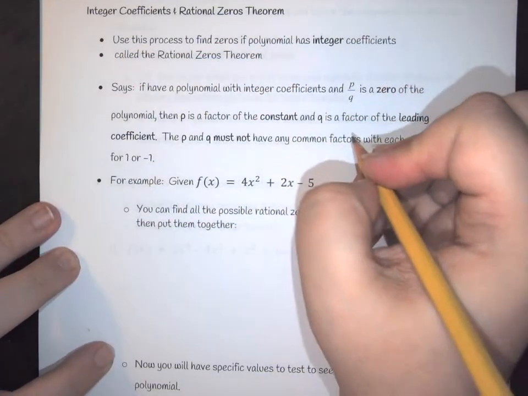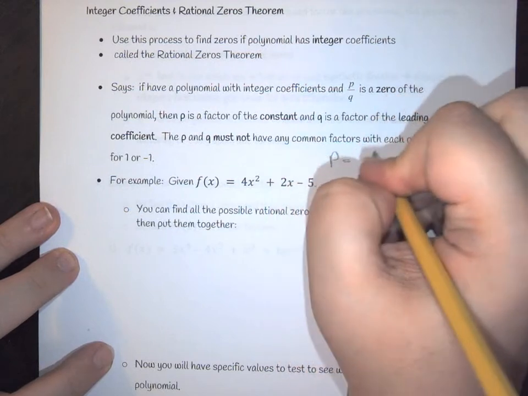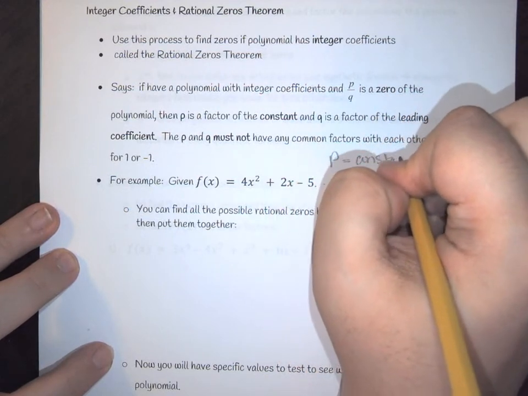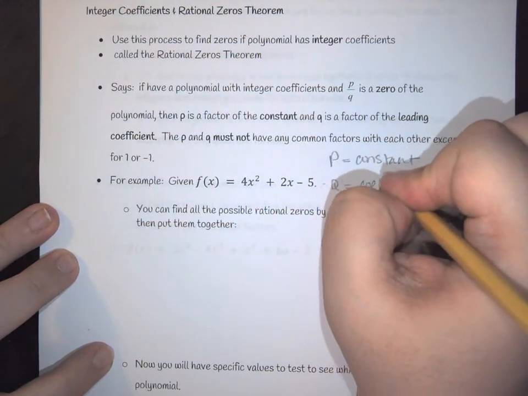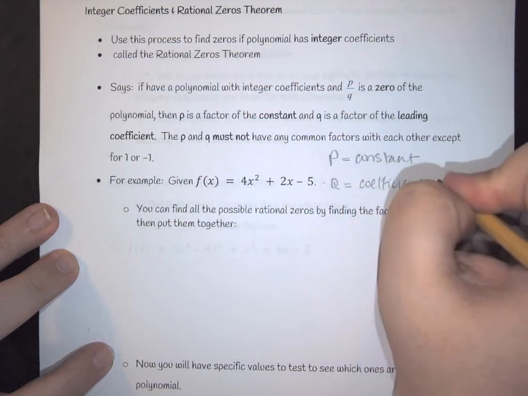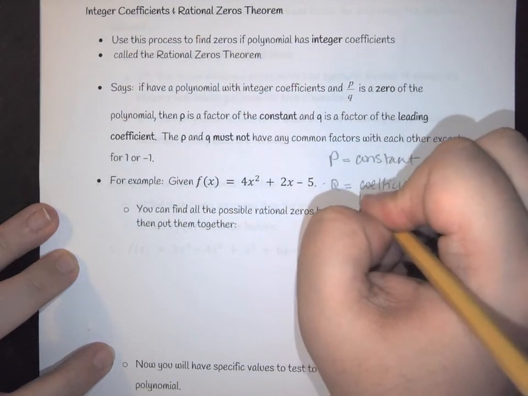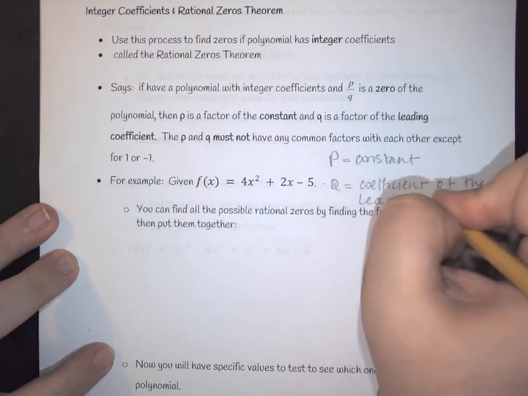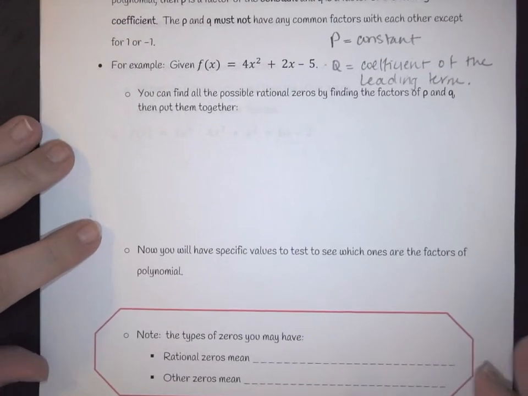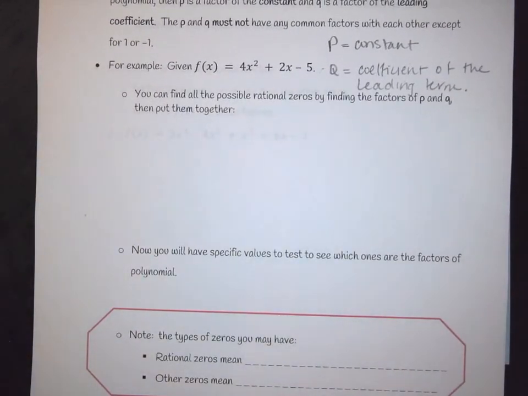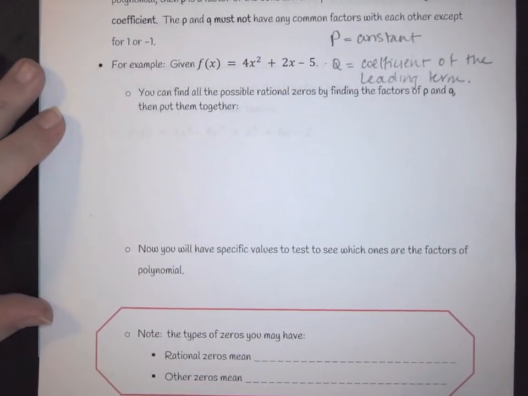So what we have to remember is that your P comes from your constants. Your Q is going to come from your coefficient of the leading term. Now with these problems you need to read your questions very carefully because some questions are only asking you to list your rational zeros. Rational meaning fraction zeros, not whole numbers.